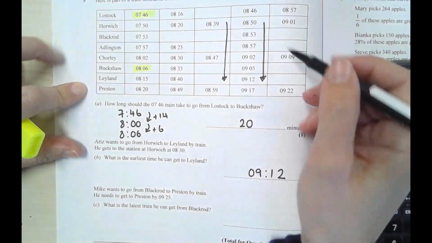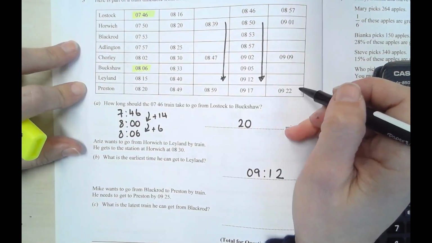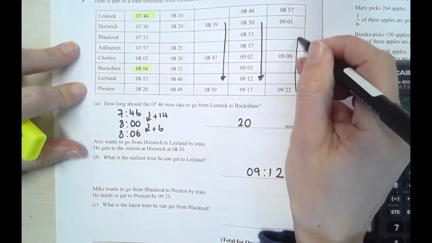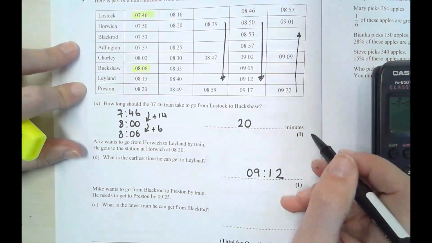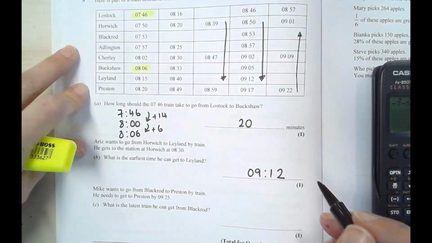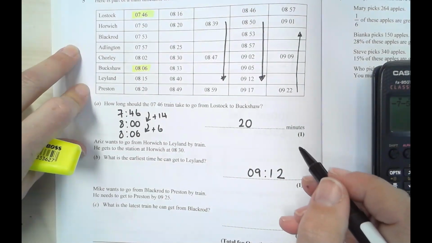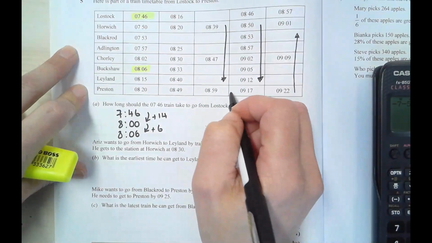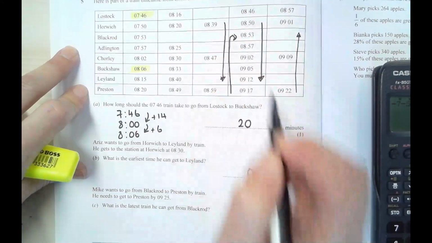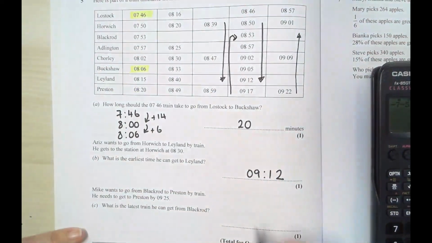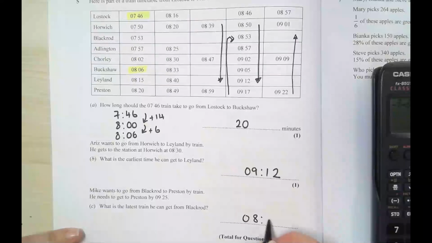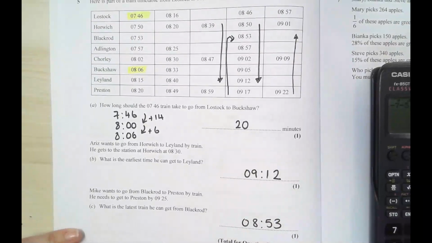What if I go 9:22? That train doesn't stop at Blackrod. If I take the 9:17 train, that one leaves Blackrod at 8:53. So let's take that train.